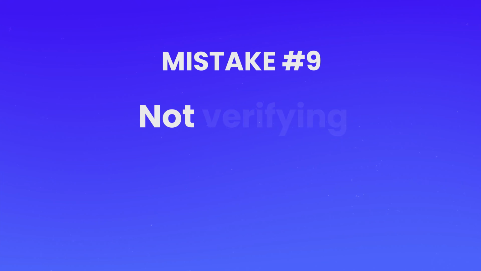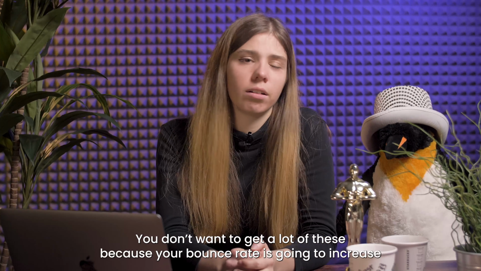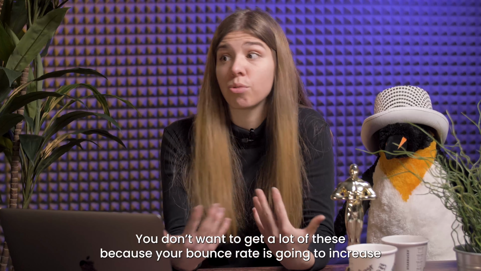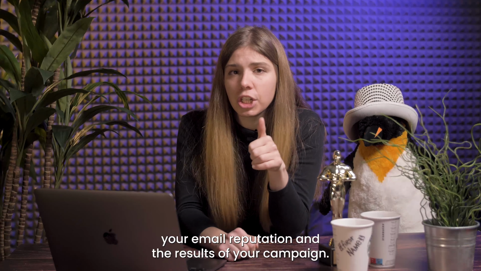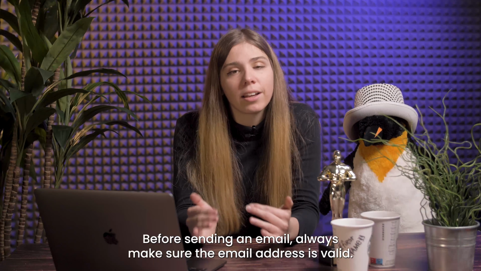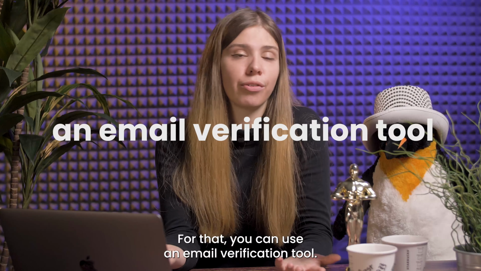Mistake number 9, not verifying emails. Have you ever received an email telling you the address was not found? You don't want to get a lot of these because your bounce rate is going to increase and in the end it will damage two things, your email reputation and the results of your campaign. Before sending an email, always make sure the email address is valid. For that, you can use an email verification tool.